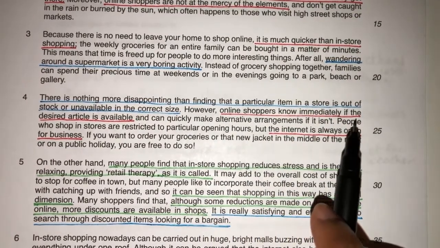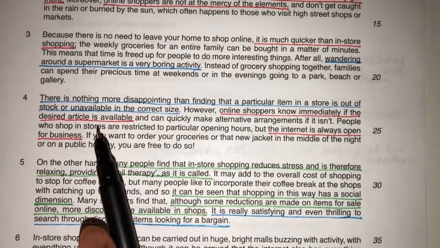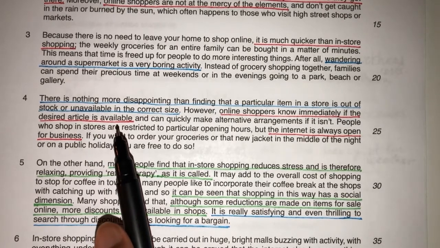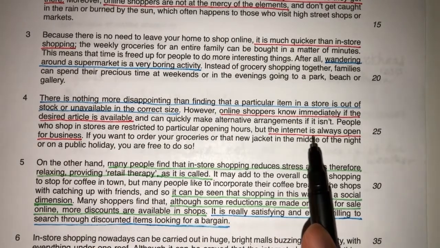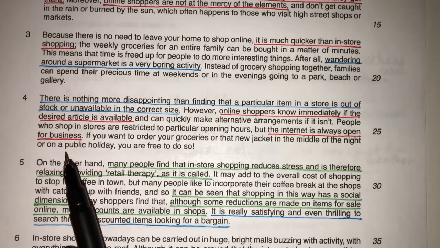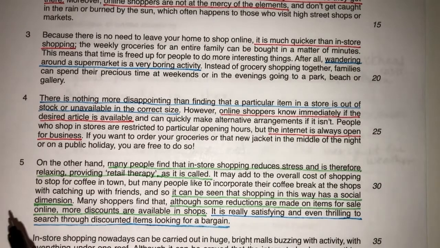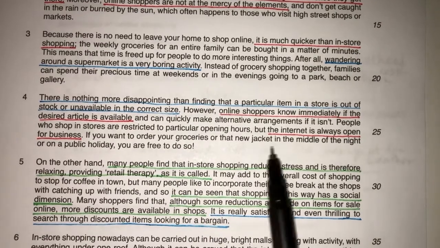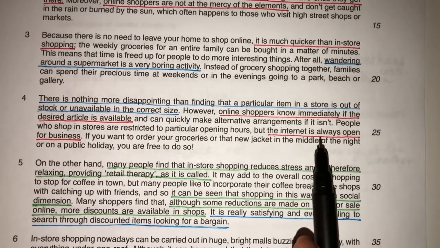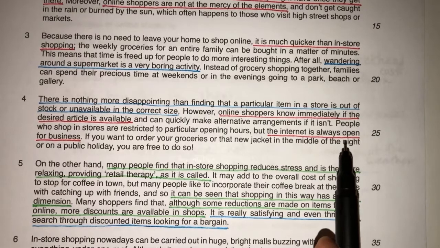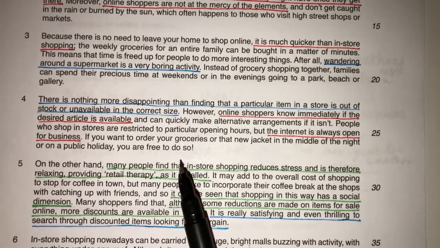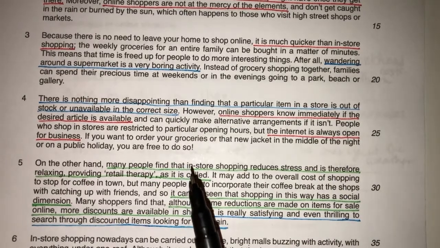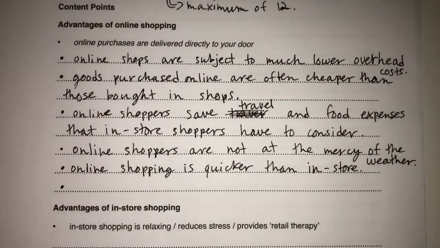Online shoppers know immediately if desired article is available, or you can choose the internet is always open for business. Okay, I'll go with this one, and I will write the internet. Online shoppers can shop 24/7, 365 days.